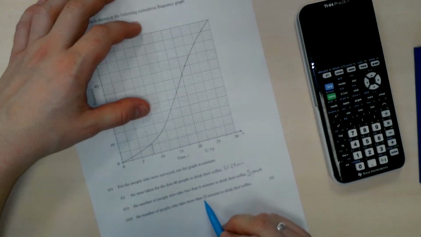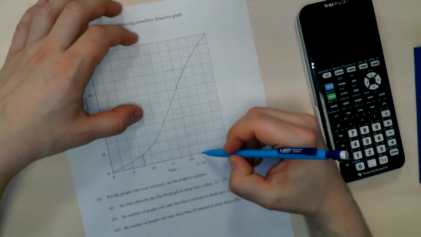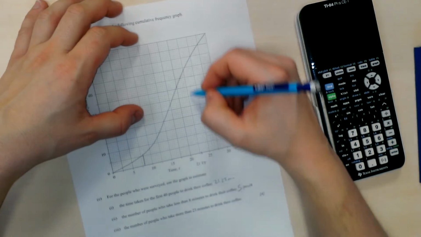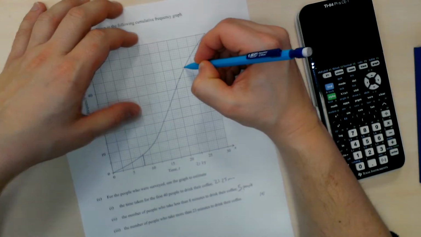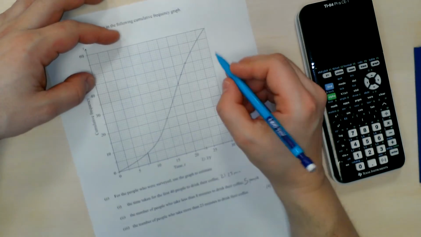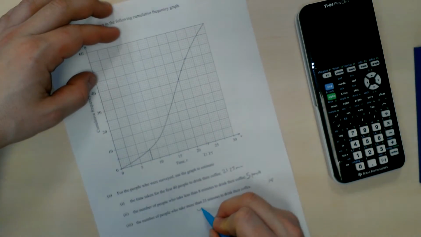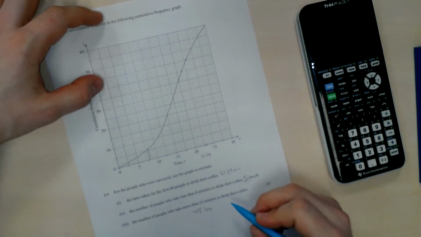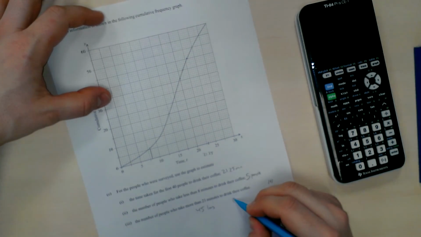The number of people who take more than 23 minutes. All right, 23 minutes would be this value right here. Right there. We can see that we have 45 people that take less than. So in this case, 60, which is the total number of people, minus 45 would be 15 people.